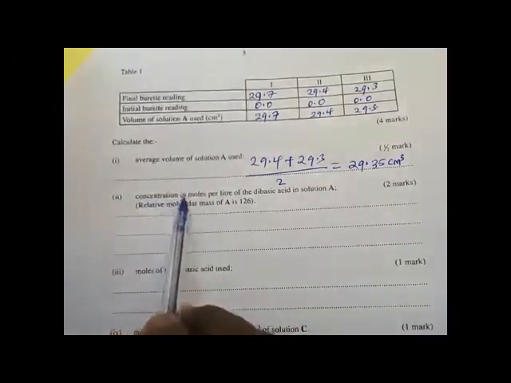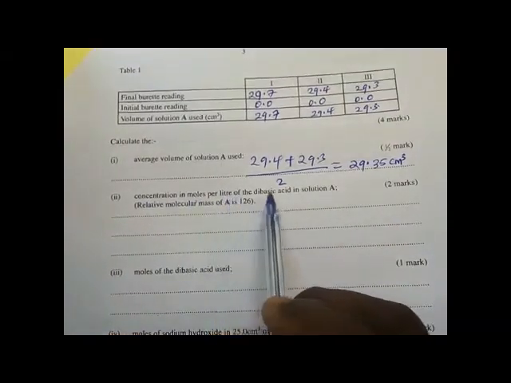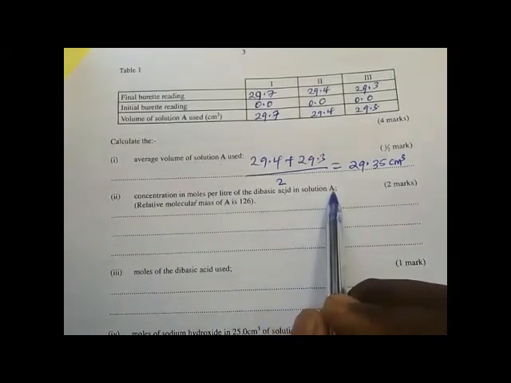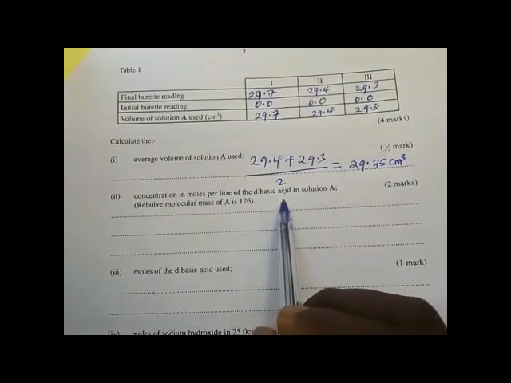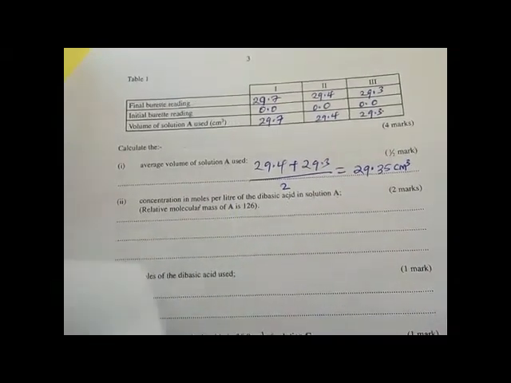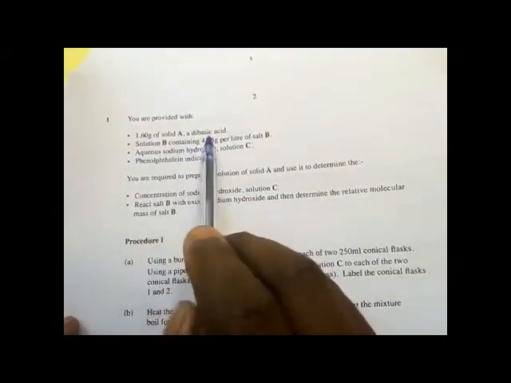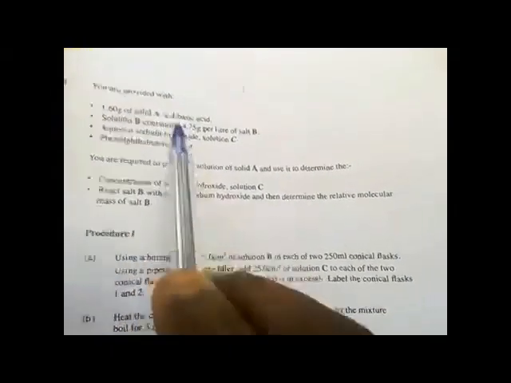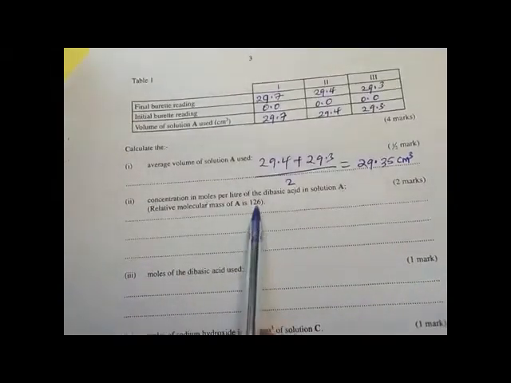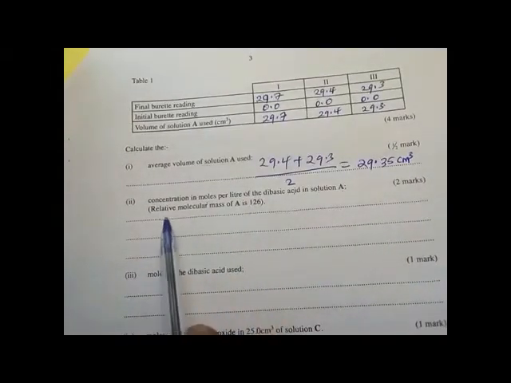Calculate the concentration in moles per liter of the dibasic acid in solution A. What you must always remember is that we were given 1.6 grams of the dibasic acid, and we have been given the RFM of the dibasic acid, the relative molecular mass.